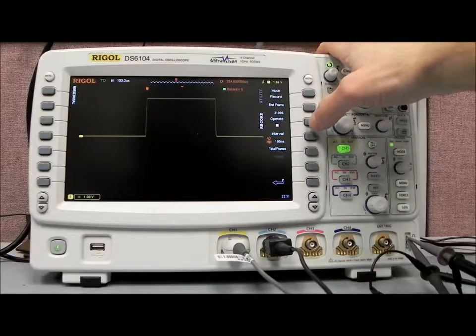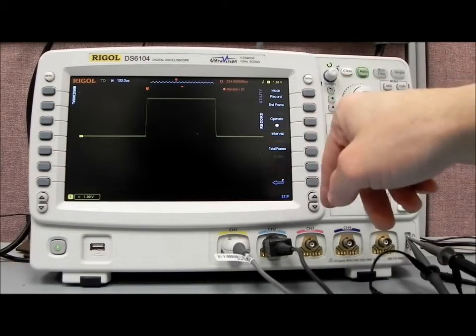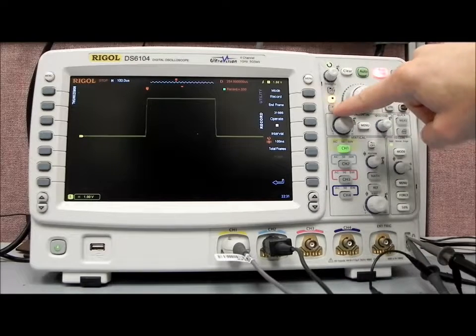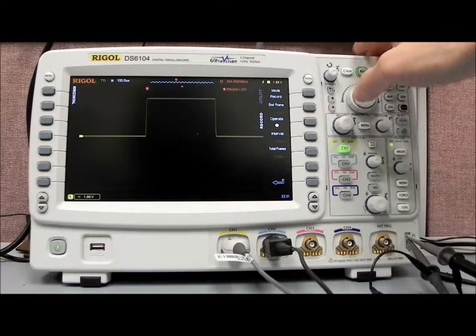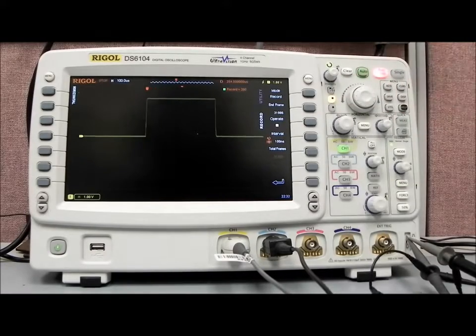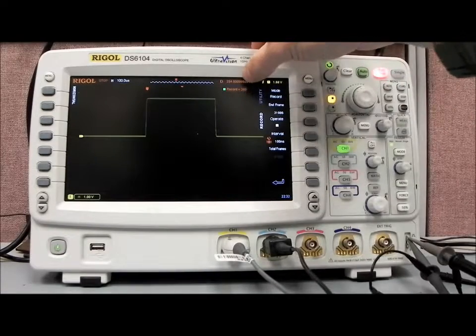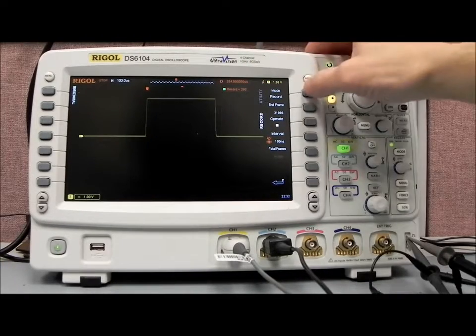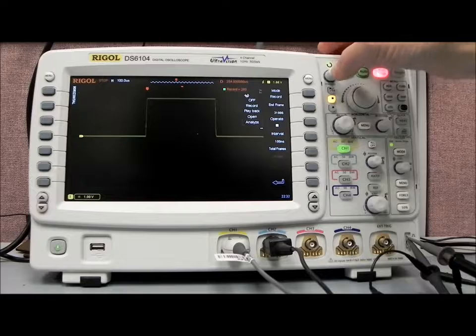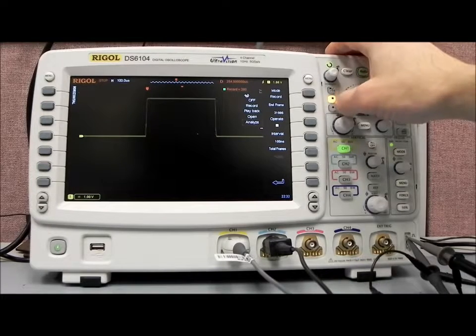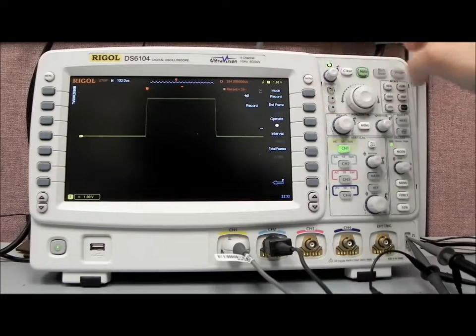To record, very straightforward, we can either press the operate key here, and you'll see we start to collect. We can also stop it, or even better, we can use the record and stop buttons in this UltraVision area. You see we've collected 280 waveform recordings, and now we can also analyze that data. Actually, I'm going to record some failures, so we're going to go back to recording.